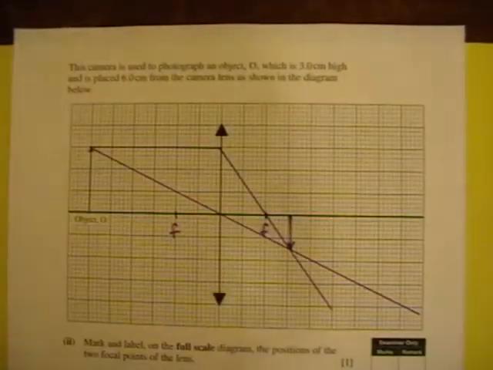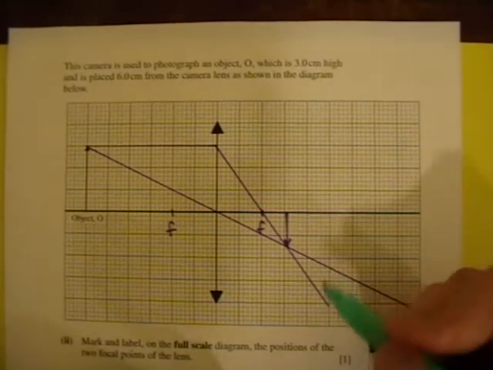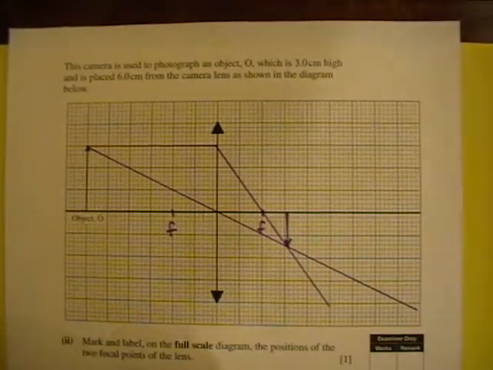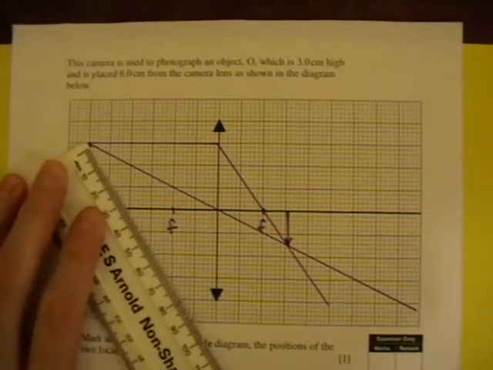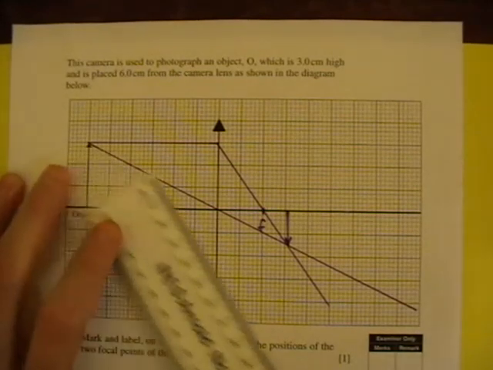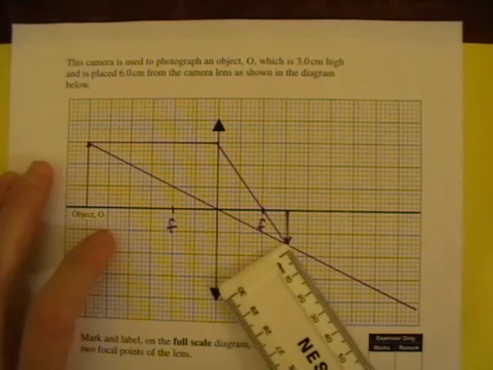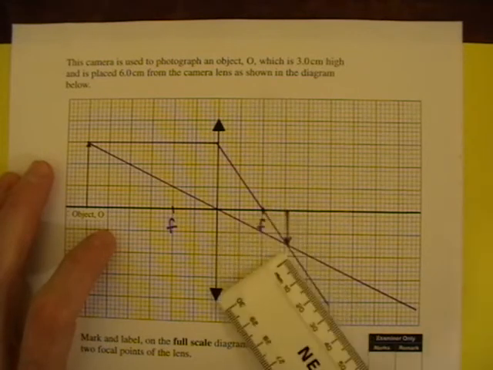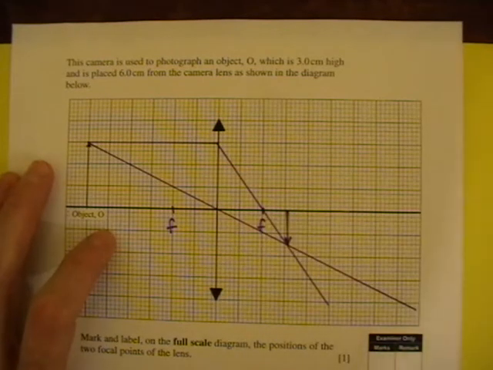So that's the image. I know that it's upside down because this ray of light here coming from the top of the object is going to pass through the top of the image, and so therefore my arrow has to point down to the top of the image, and therefore the thing's upside down, the image is upside down.